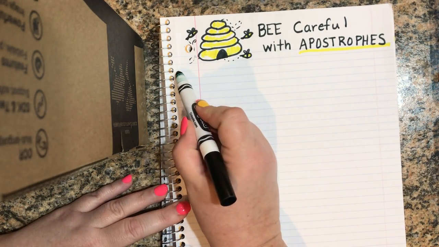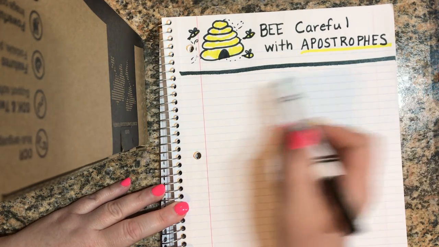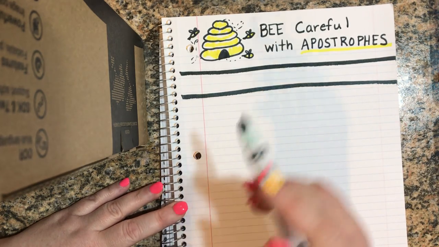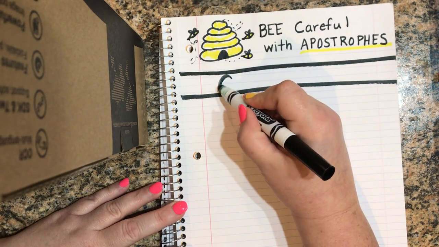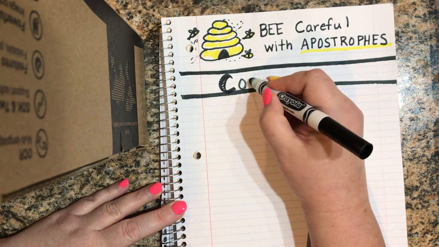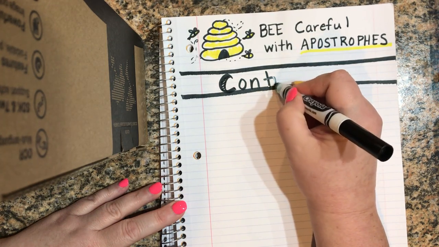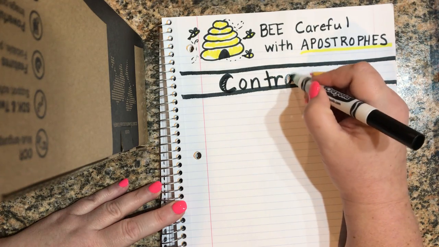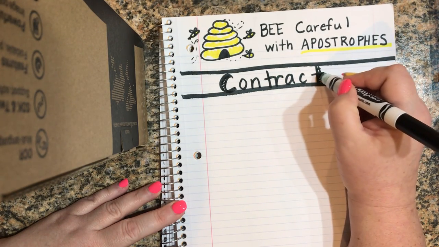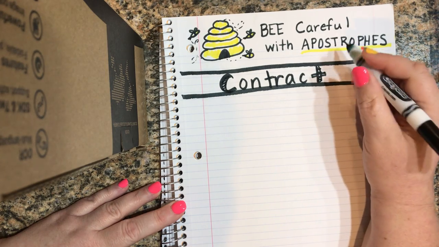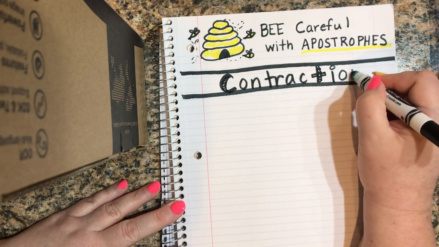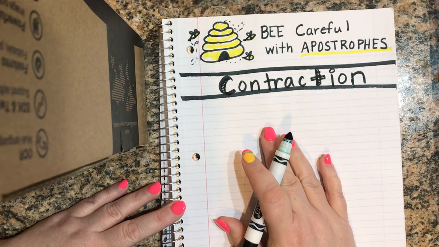All right, there are two instances when we're writing that we will be using apostrophes. The first is when there is a contraction. So I'm going to write that word contraction here because that is one place that we use an apostrophe. I like to make my stuff a little dressy. Contraction. Okay, that's when we're going to use an apostrophe.